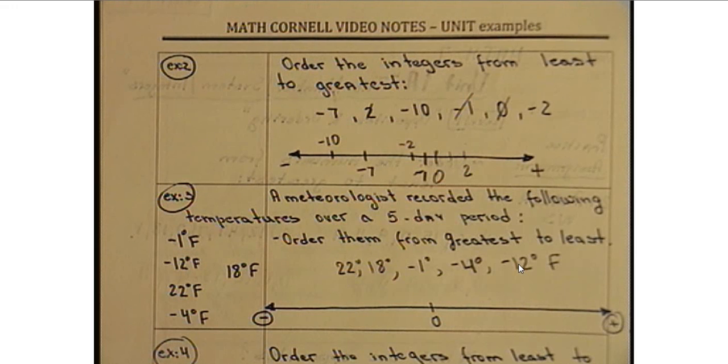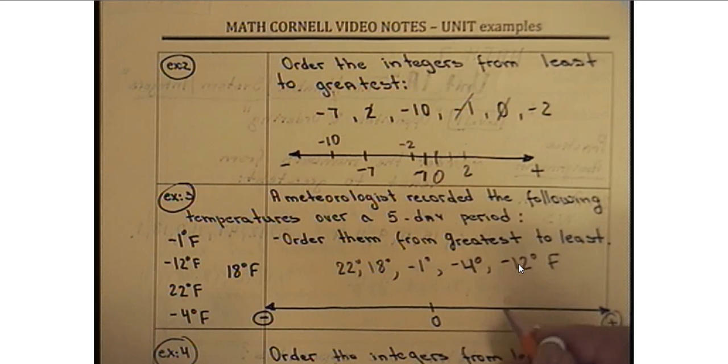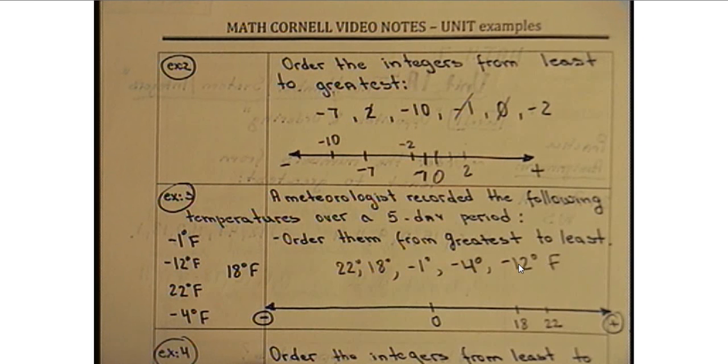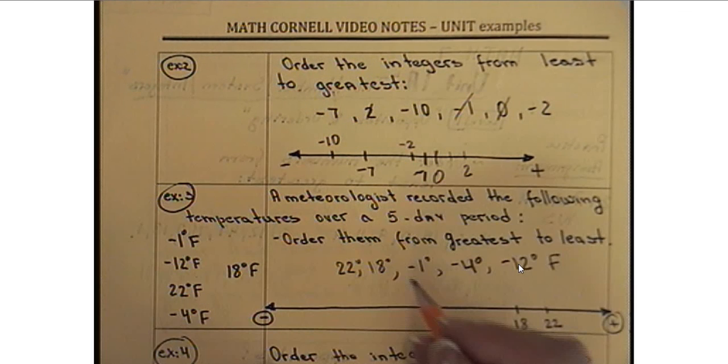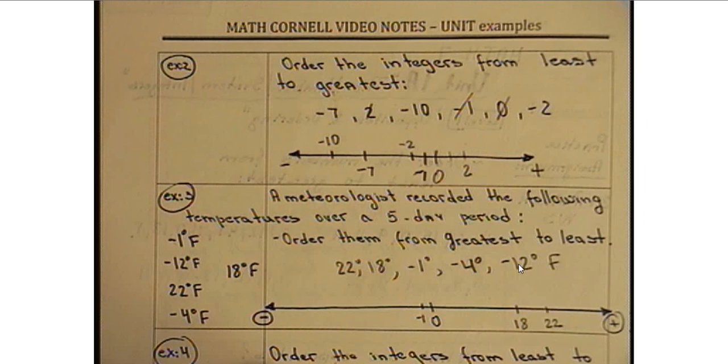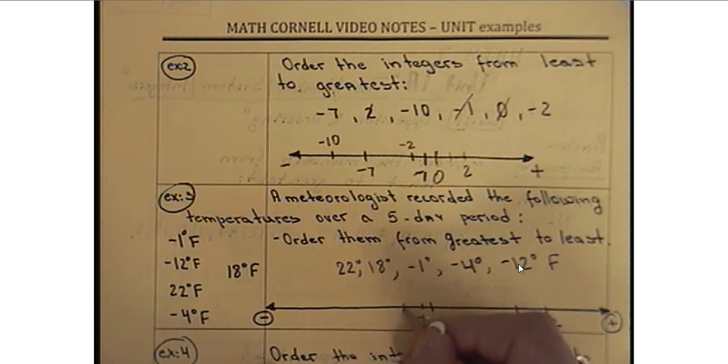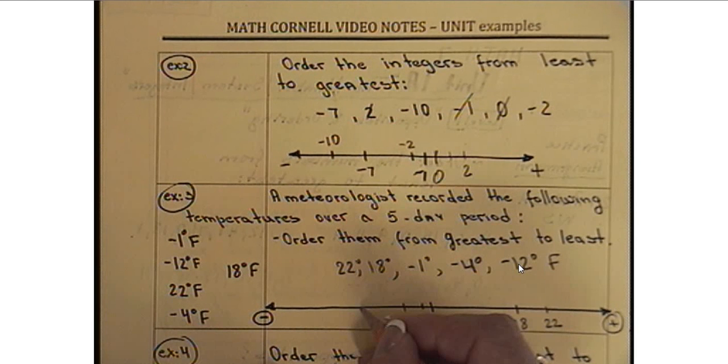So once we have the numbers, we can obviously go ahead and put them on the number line. The positives, again, they go to the right, so I will just pick a few spots for those numbers. I would say let's put positive 18 here and positive 22 right there. Then I have negative 1, which will be over here, negative 4, and negative 12 maybe somewhere here.